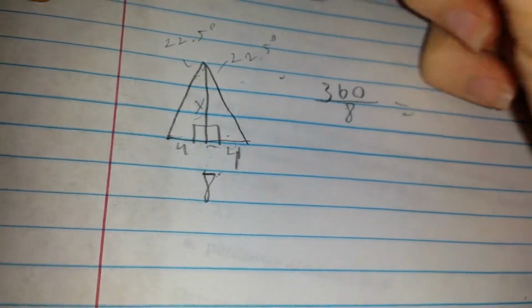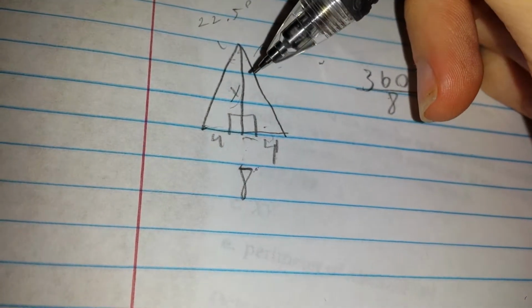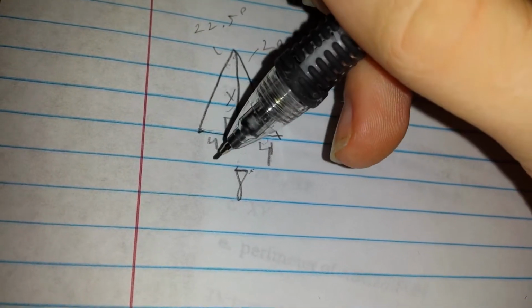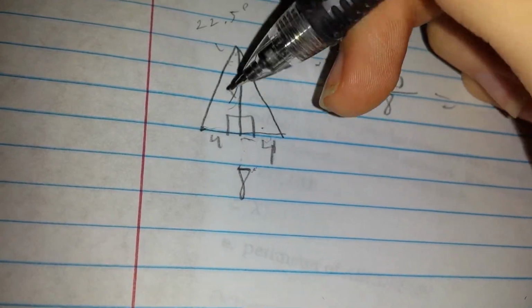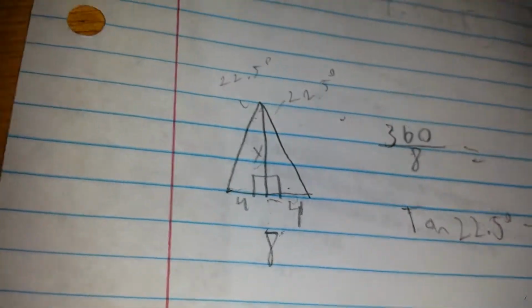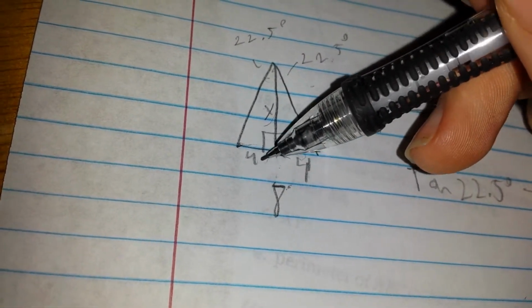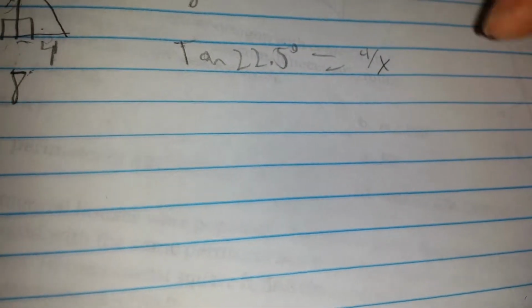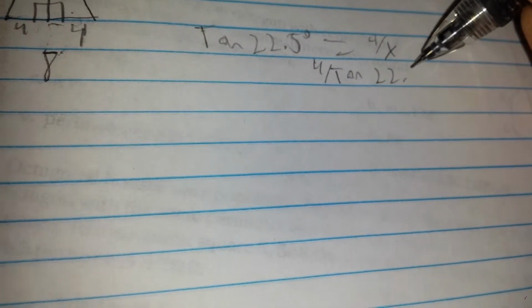So now you want to find the apothem, so I'll make that x, and basically you just use trigonometry. It doesn't really matter which triangle you use, but you're using the two legs, so it's tangent. So tangent 22.5 degrees equals, and for tangent it's the opposite over adjacent, so it equals 4 over x, which is basically just 4 divided by tan 22.5. And this is the value of the apothem.